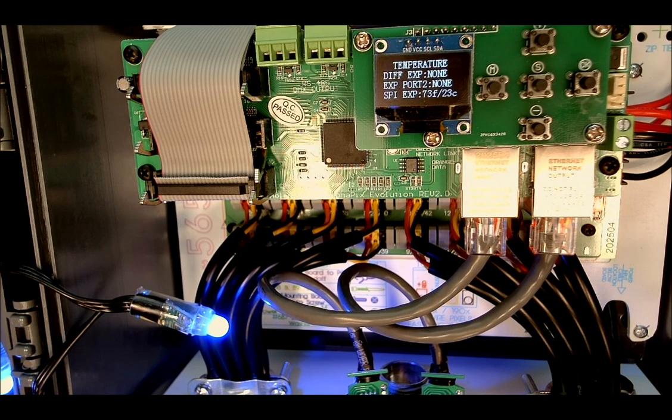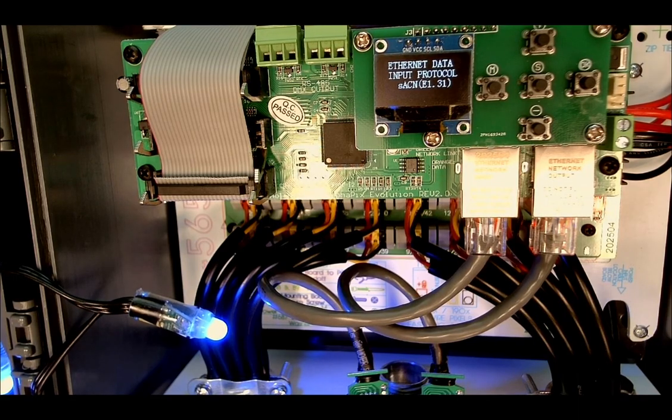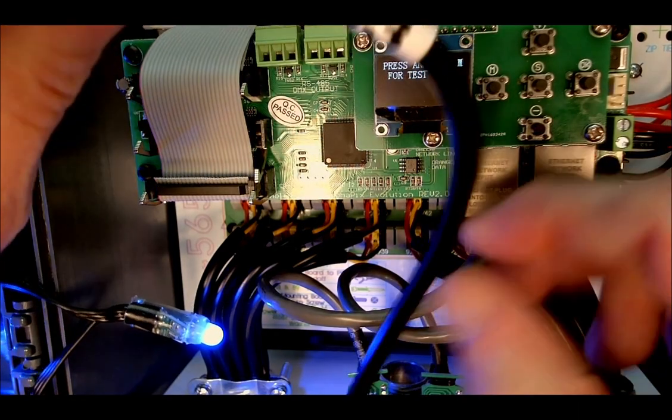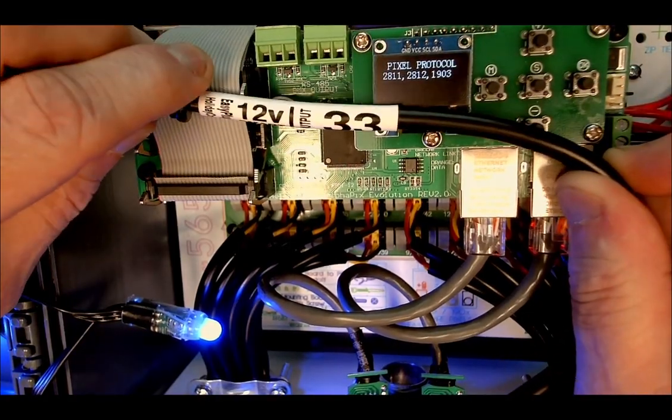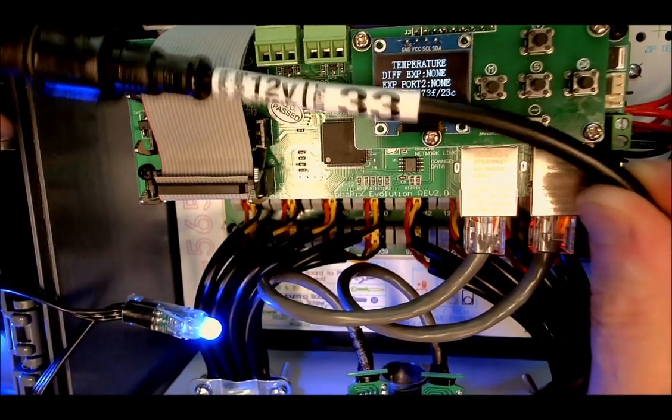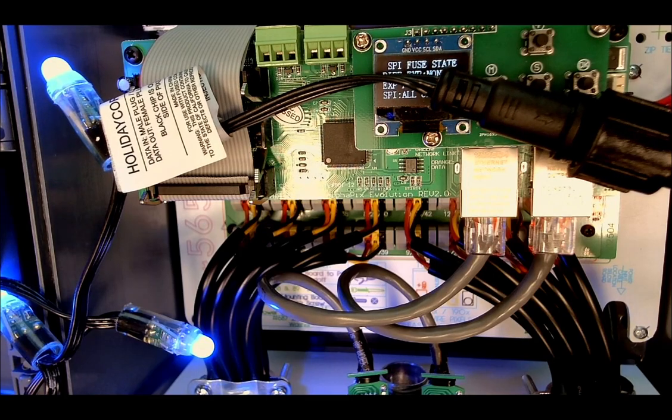Go into the web interface and ensure that your controller has the proper number of pixels configured for the port or output you're testing. For example, in this case, we have a pre-built controller and it is using output 33, and we have a string of lights connected to it.